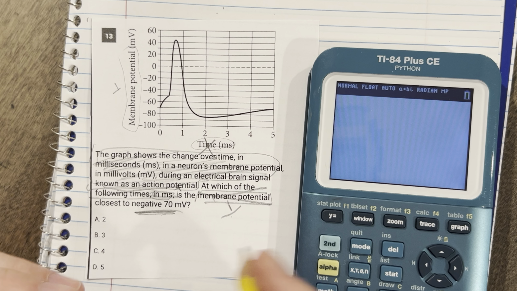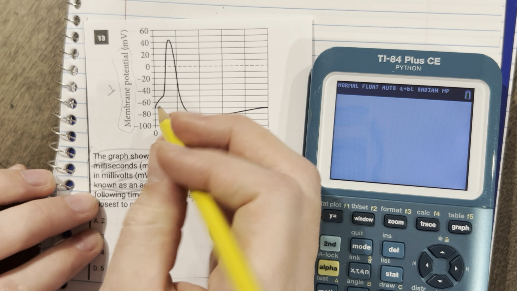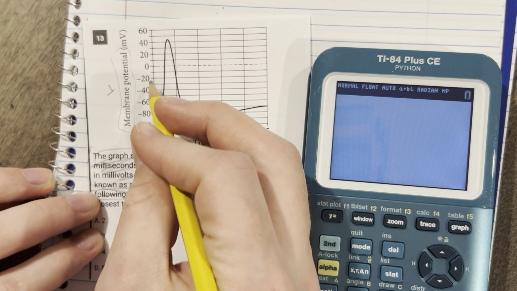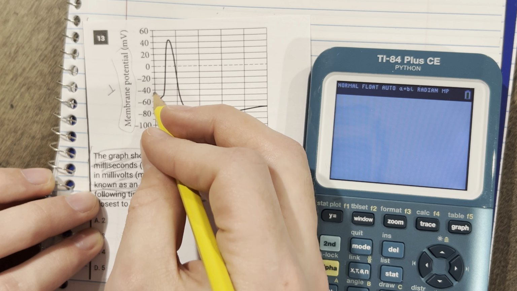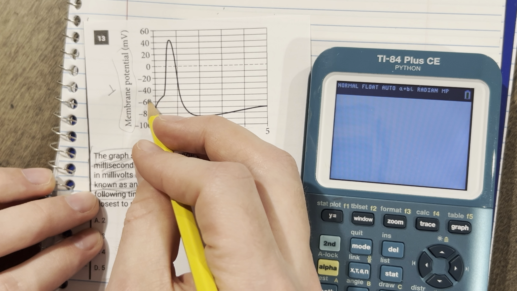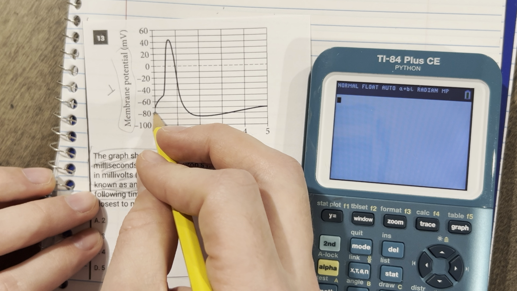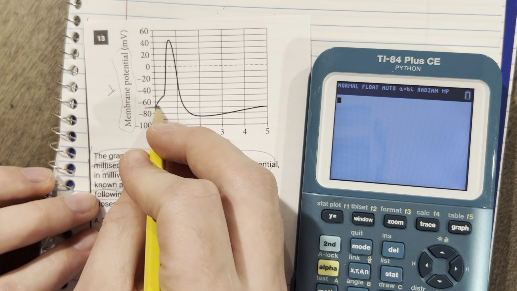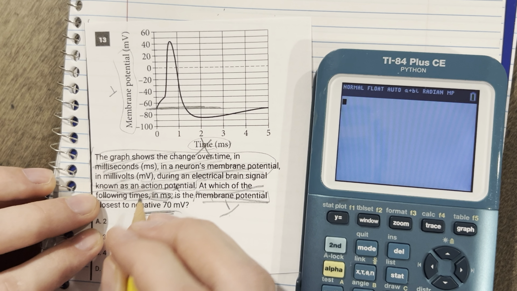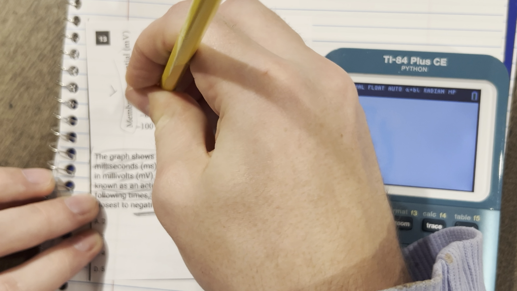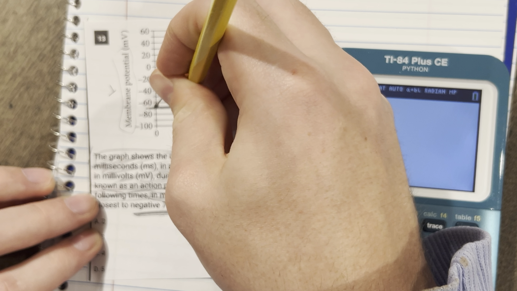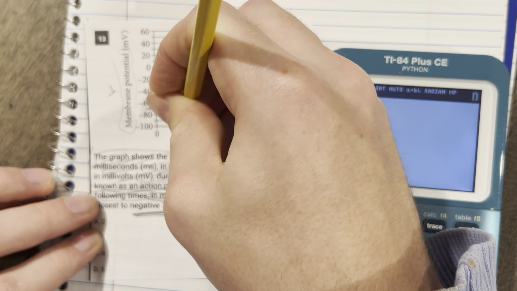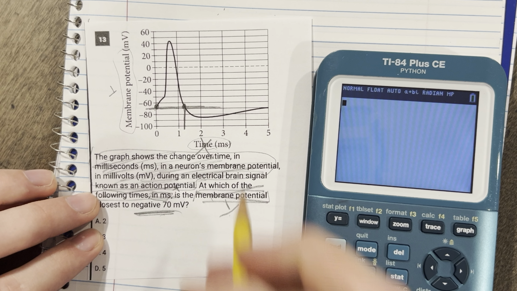All right, so let's do that. So what x is closest to negative 70 for y? We know negative 70 for y is going to be below 0. So you go until we find negative 70. We know it's between negative 60 and negative 80, right? And luckily for us, the one right in the middle has a little tick mark on it. So it's going to be where it's on this line. We see there's 2 points, the initial point at x equals 0, and this point, which falls right here. So we know it's between 1 and 2.